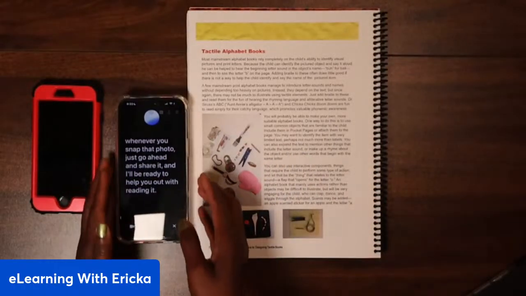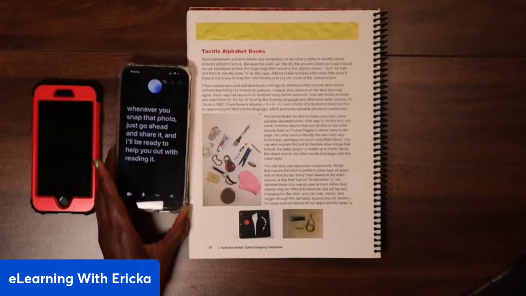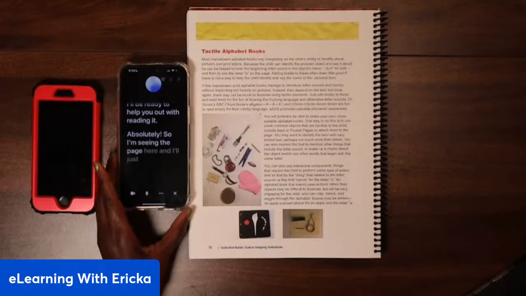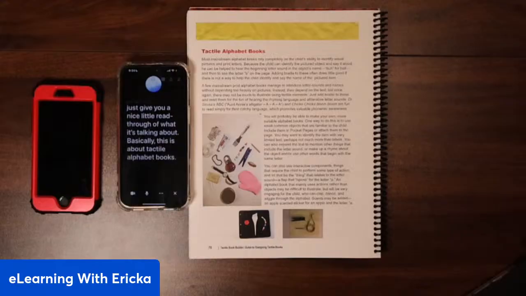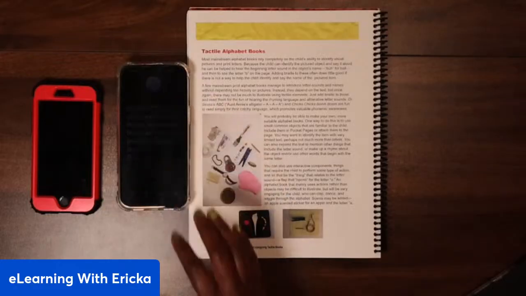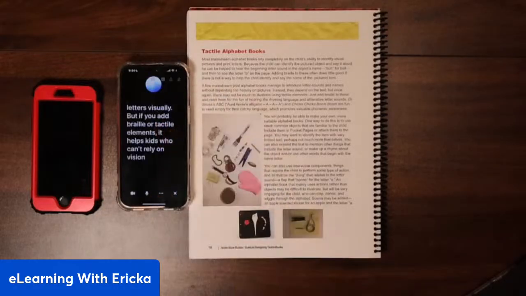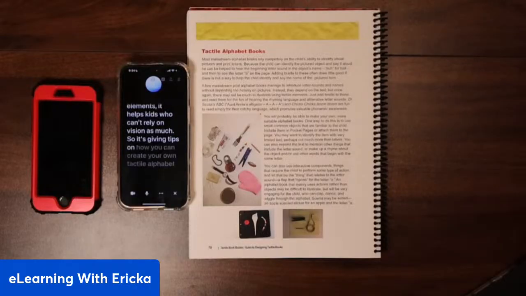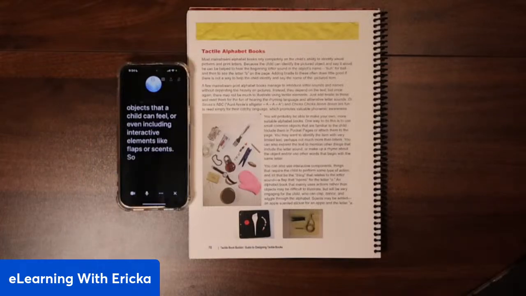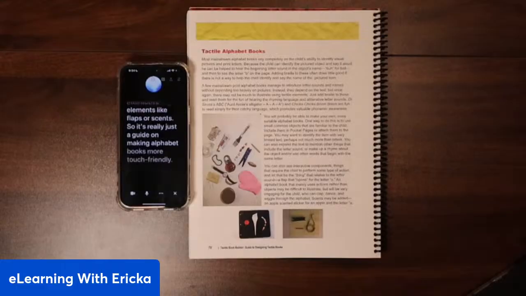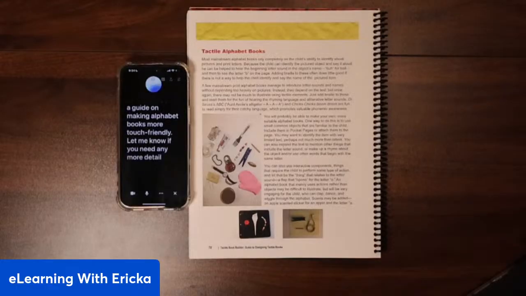See what you got for me. Absolutely. So I'm seeing the page here, and I'll just give you a nice little read through what it's talking about. Basically, this is about tactile alphabet books. And it's saying that a lot of mainstream alphabet books really rely on kids being able to see pictures and letters visually. But if you add braille or tactile elements, it helps kids who can't rely on vision as much. So it's giving tips on how you can create your own tactile alphabet books, maybe using little objects that a child can feel, or even including interactive elements like flaps or scents. So it's really just a guide on making alphabet books more touch friendly. Let me know if you need any more detail from that.